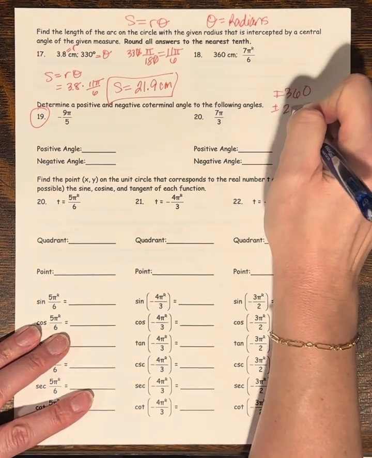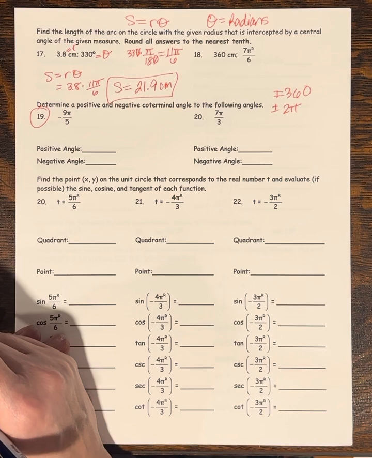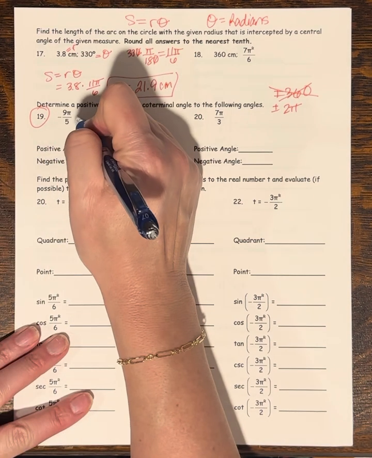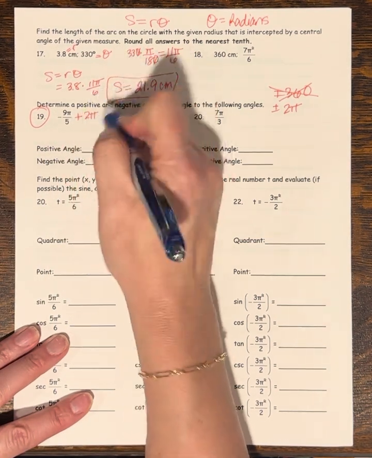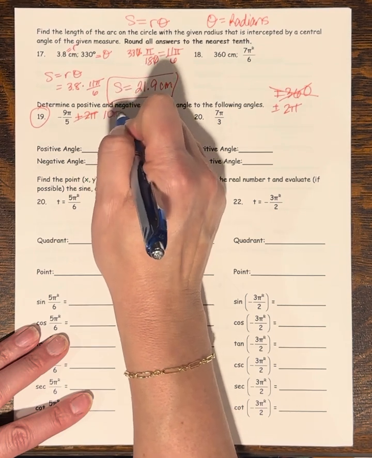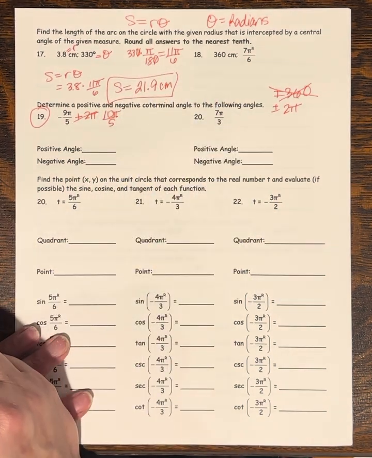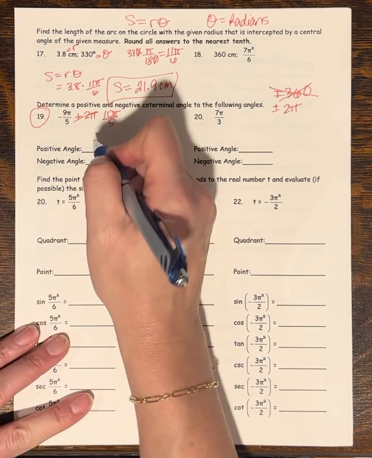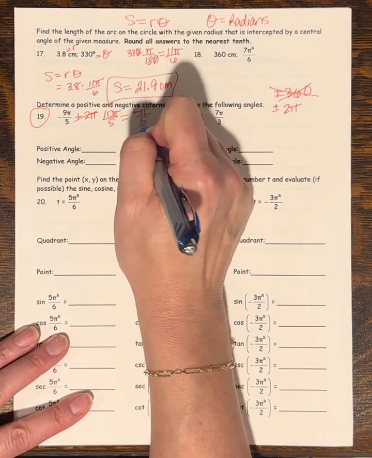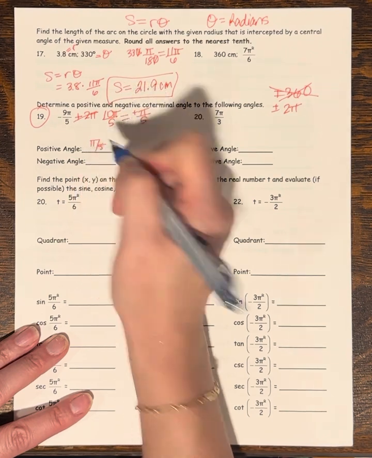or add or subtract 2 pi. They are exactly the same thing. Since I am in radian mode, I am not going to use 360 degrees. I'm going to use 2 pi. So in order to do this, I'm going to add 2 pi to this. 2 pi with a denominator of 5 turns into 10 pi over 5. So what is negative 9 pi plus 10 pi? That is going to be a positive 1 pi over 5, and that is going to be my positive angle.